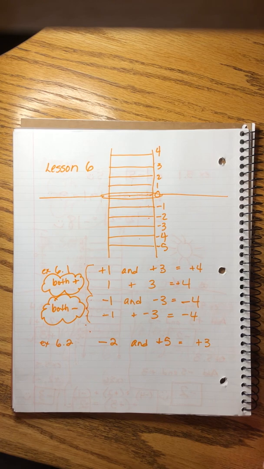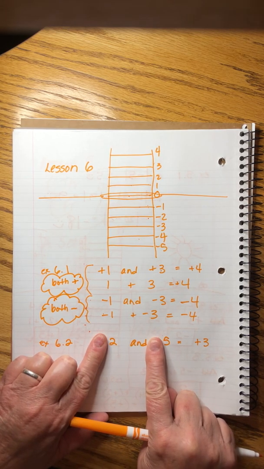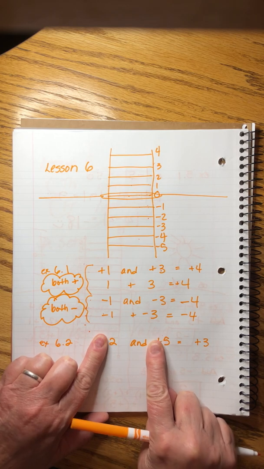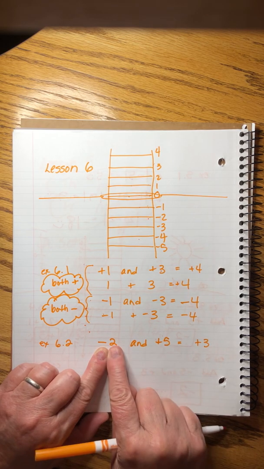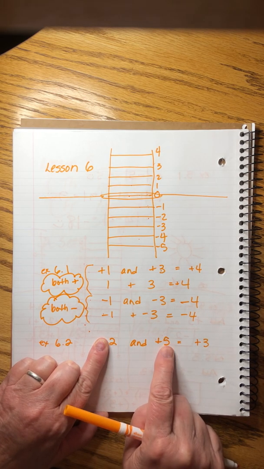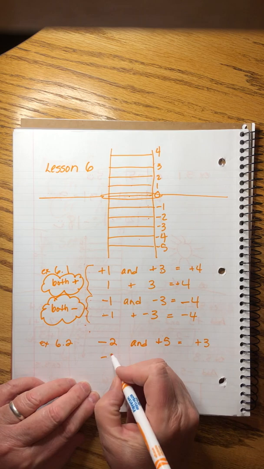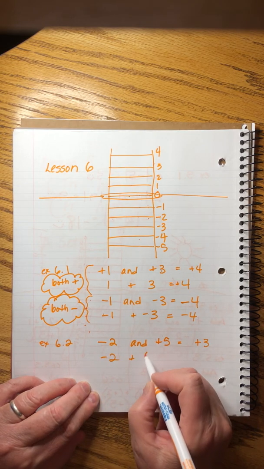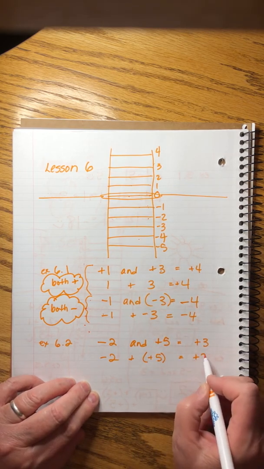Now, how could we make some rules around this? Notice what happened. We subtracted, forget about these signs. We took just the 5 and the 2. We find the difference between 5 and 2. That's 3. And then we give it the sign of the bigger number, right? 5 is larger than 2. Forget about the signs when we look at that as well. 5 is greater than 2, so 5's sign is going to win. That's how I look at it. So the final answer, -2 plus, and I'm going to put parentheses around that. We're going to talk more about that in just a minute, equals +3, right?